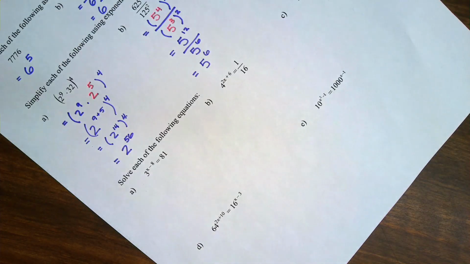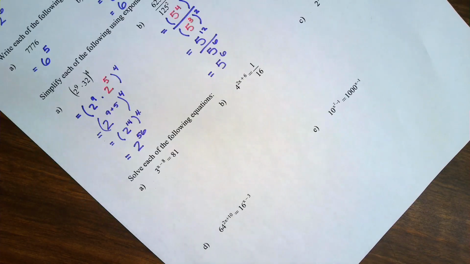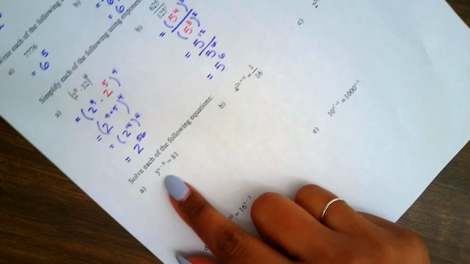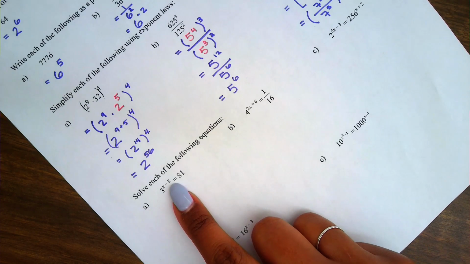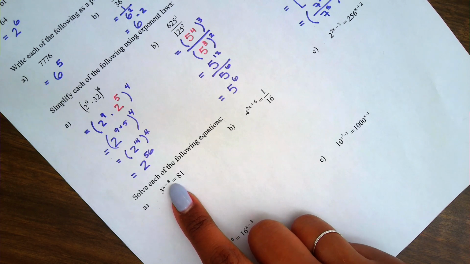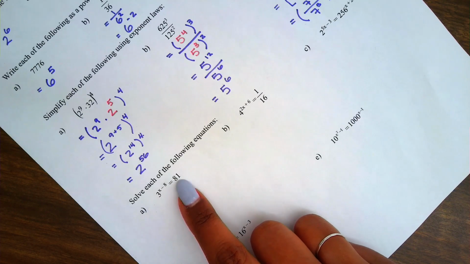Okay, so this is the second part of the video. Same concepts. We are going to transform different numbers into different powers with a base that we desire. So here I can see I have 3 to the power of x minus 8, so a little bit unfamiliar from what we're used to, equals 81.